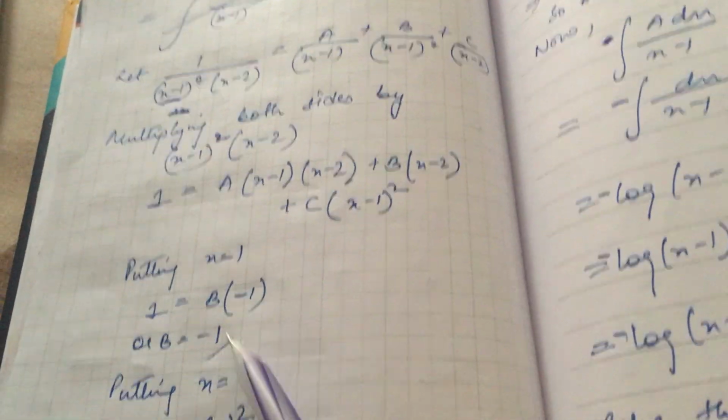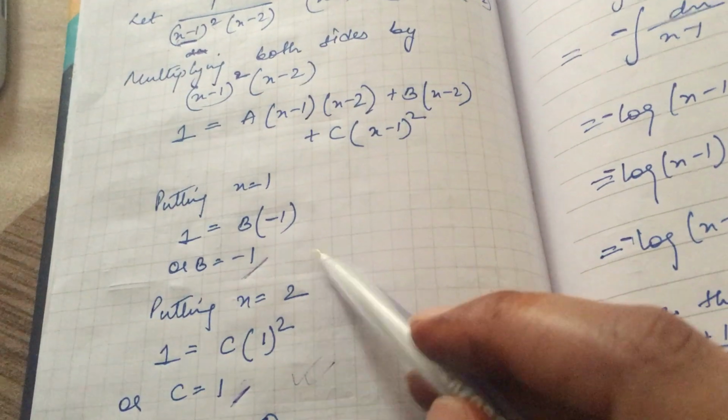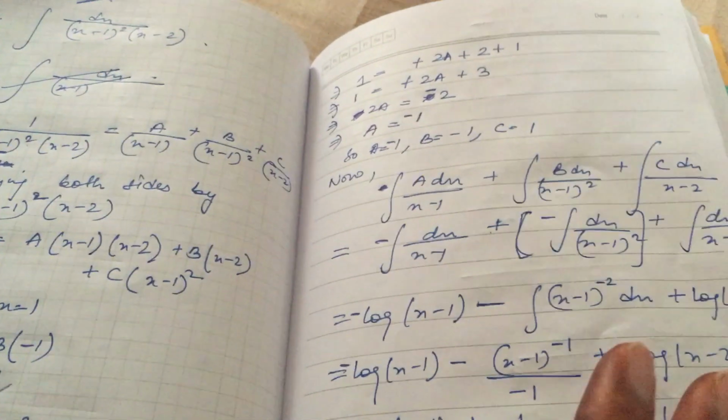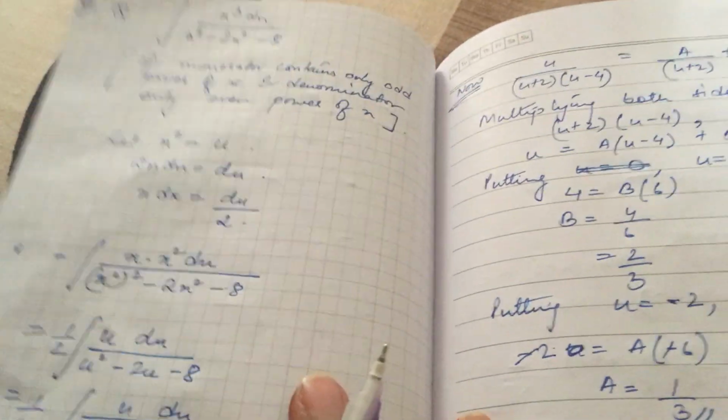Here we will get B, we will get C, or we will get any two expressions. The third one you can get by putting x equals to 0 and then ultimately solve. This is your first case. We move to the second case.